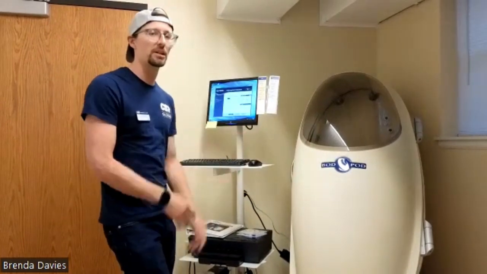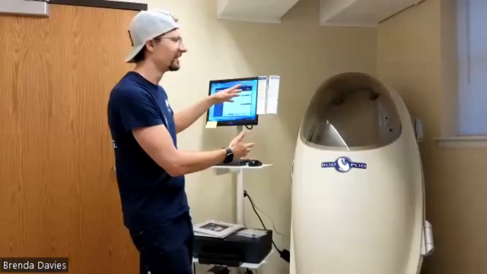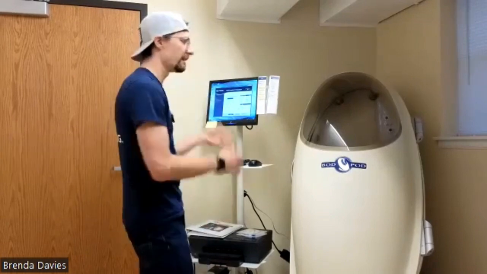The next step is going to be to put the calibration chamber or cylinder into the chamber. Once we put that into the chamber, we can assess that known volume. If we're accurately doing nothing with the chamber, then we can take an unknown.